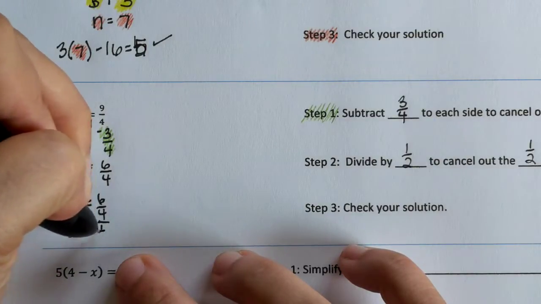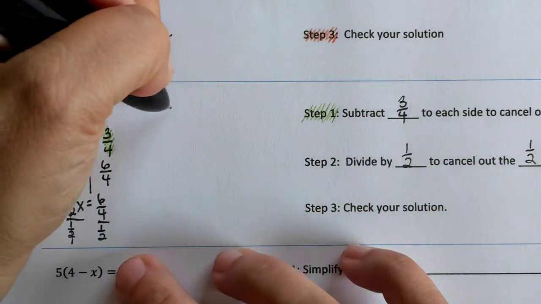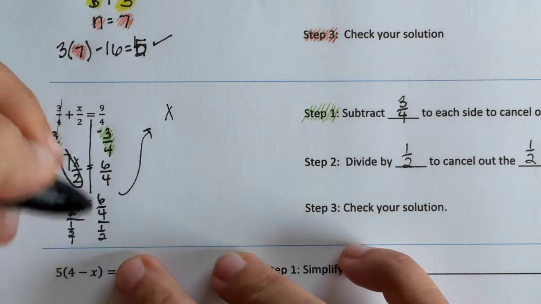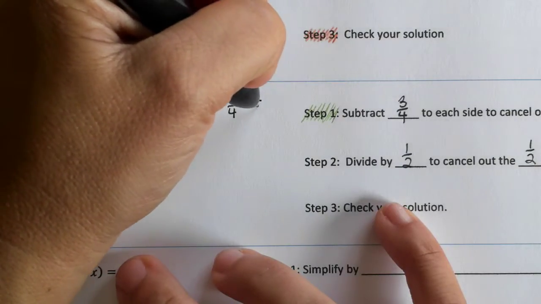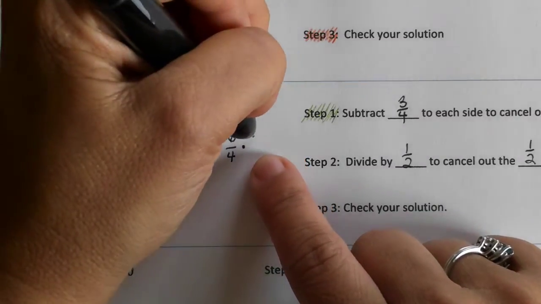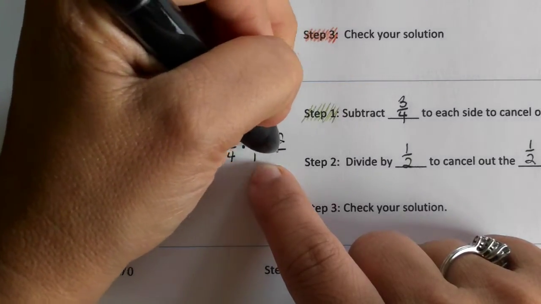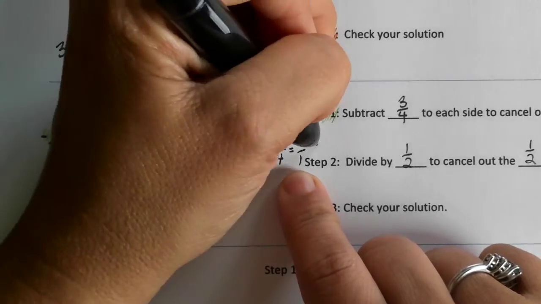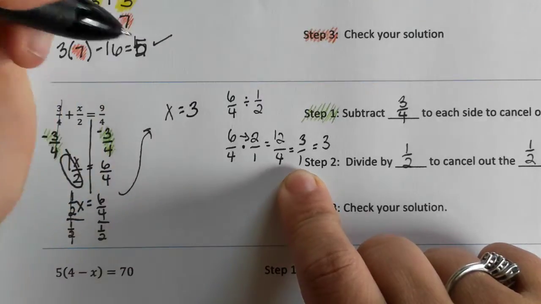It's the same thing as multiplying by 2. So 1/2 divided by 1/2 is gone. I'm just going to bring my work up here. I'm left with x. 6/4 divided by 1/2. So let's write that out. 6/4 divided by 1/2 makes more sense when we draw it like this. And then we know dividing by 1/2 is the same thing as multiplying by 2 over 1. And so as I do this, I get 12 over 4. And so then simplifying that down, 12 over 4 equals 3 over 1, which equals 3. So when I did that, x equals 3.